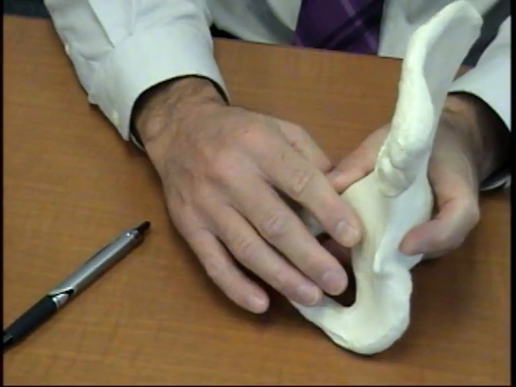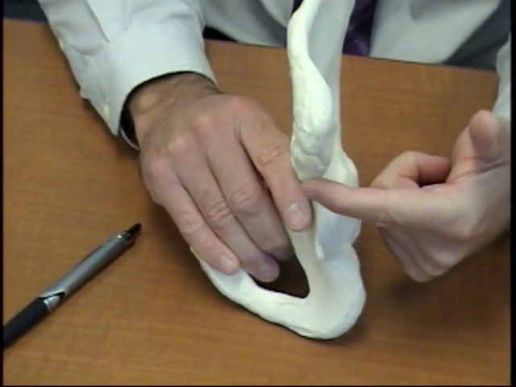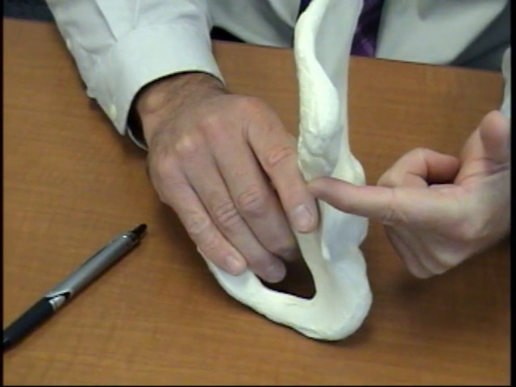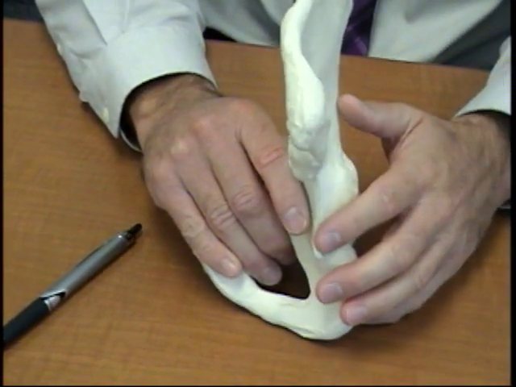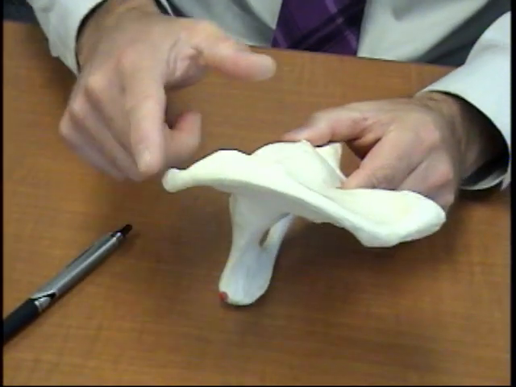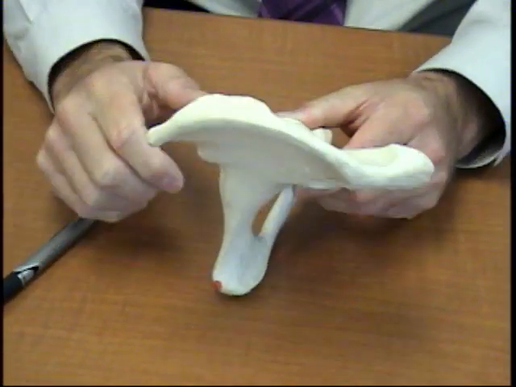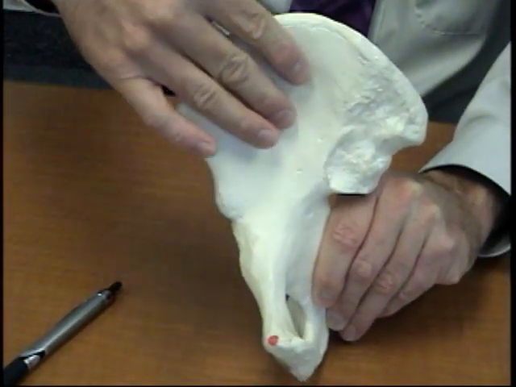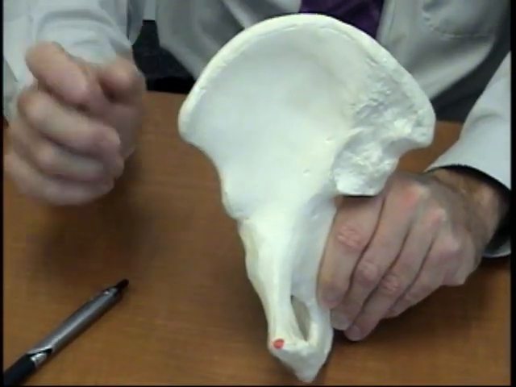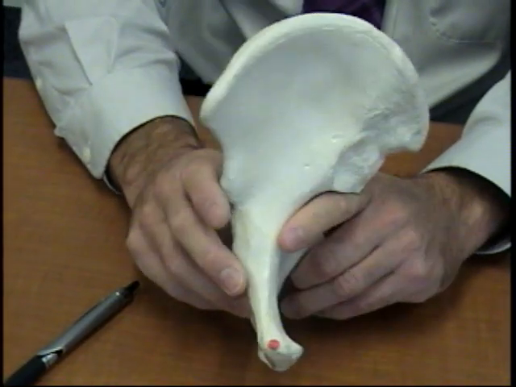If I go to the back, the posterior side, this is the posterior superior iliac spine and posterior inferior iliac spine. Mouthful, but the wording makes sense. We call this the iliac crest, and we call this the iliac fossa. You can see it is a depression. And those are all the structures of the os coxa.